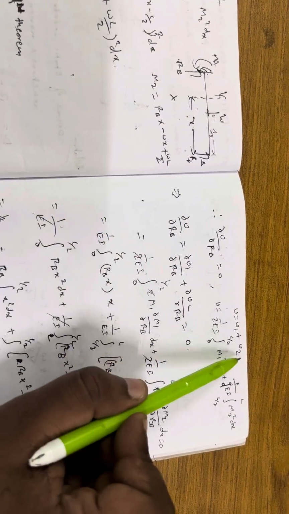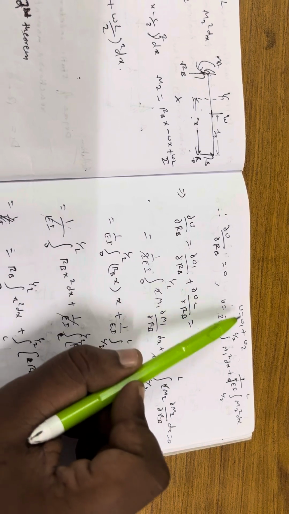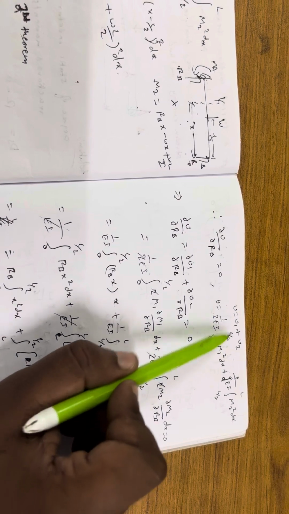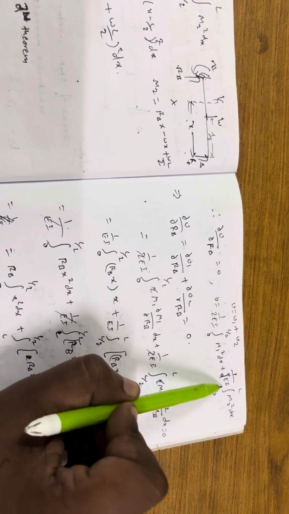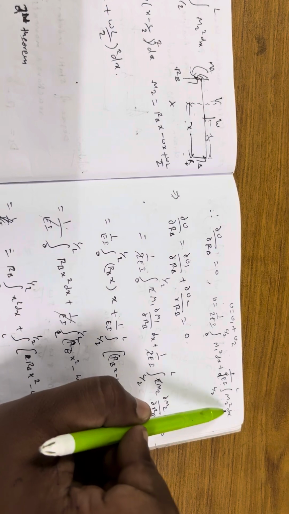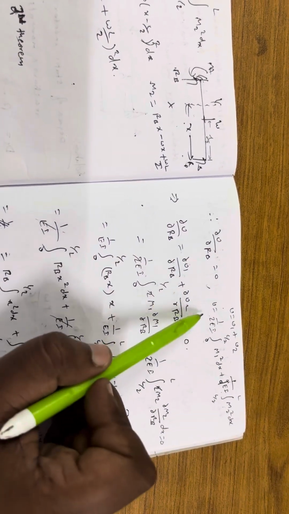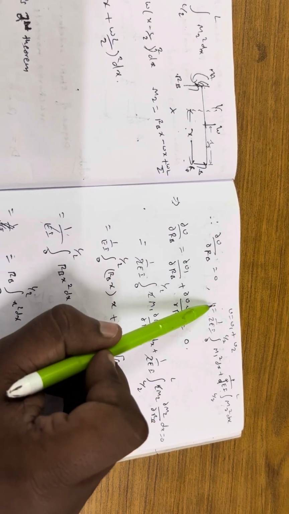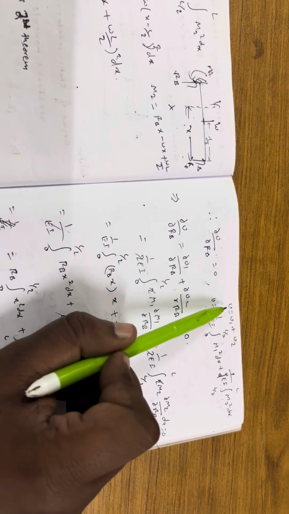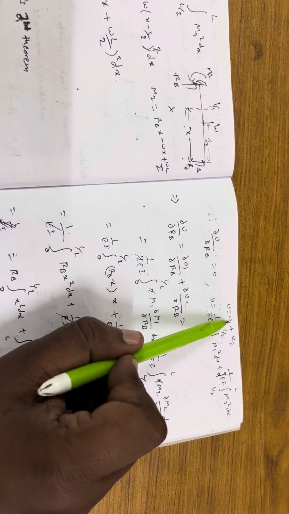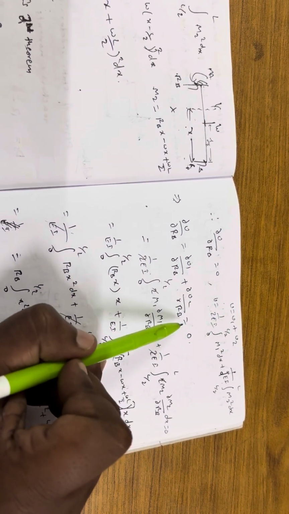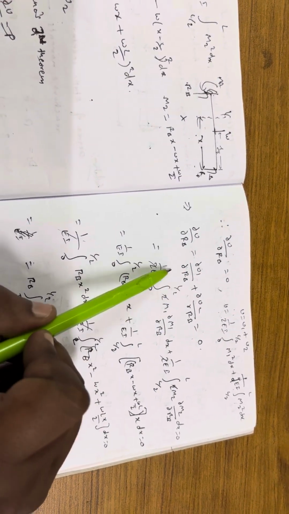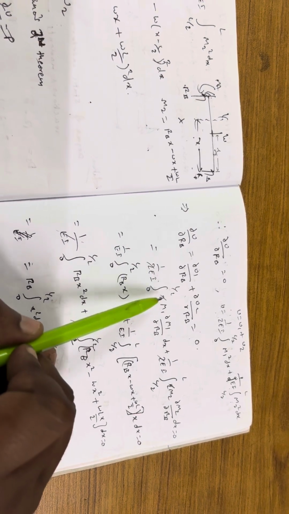We know that U equals U1 plus U2, where U1 is 1 by 2EI integration 0 to L by 2 of M1 square dx, and U2 is 1 by 2EI integration L by 2 to L of M2 square dx. If we partially differentiate, this is our compatibility equation. So dou U by dou Rb equals dou U1 by dou Rb plus dou U2 by dou Rb, which is equal to 0. Now what is dou U1 by dou Rb? 1 by 2EI integration 0 to L by 2.